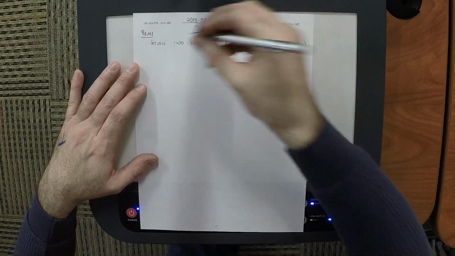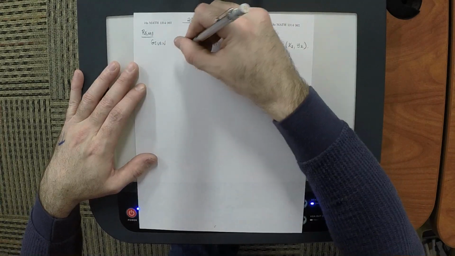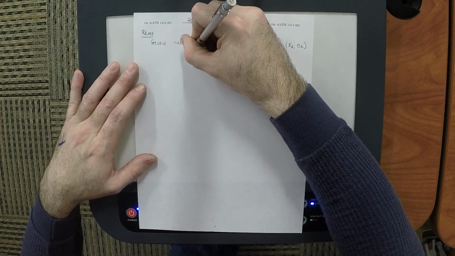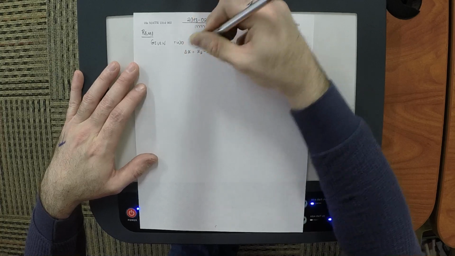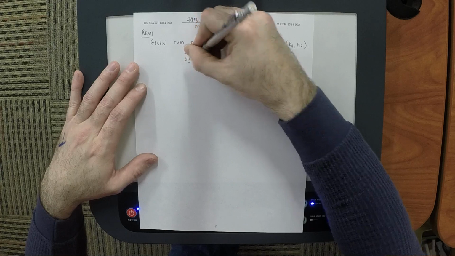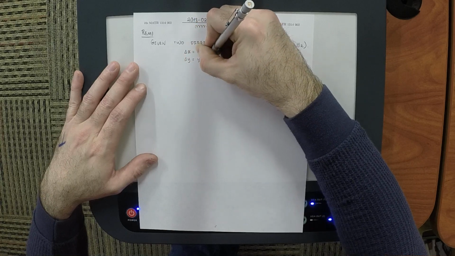We can calculate delta x and delta y. So delta x is x2 minus x1, and delta y is y2 minus y1.